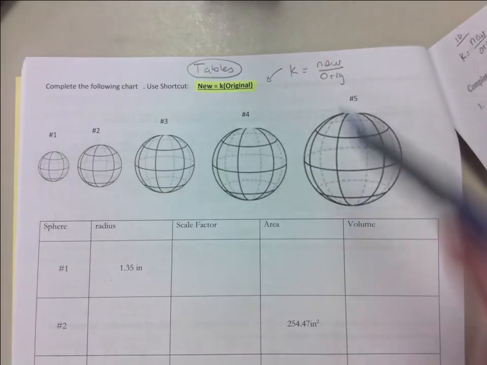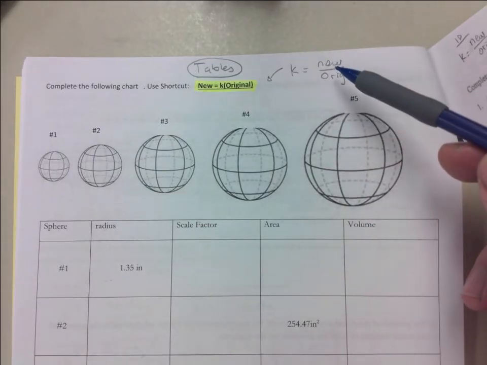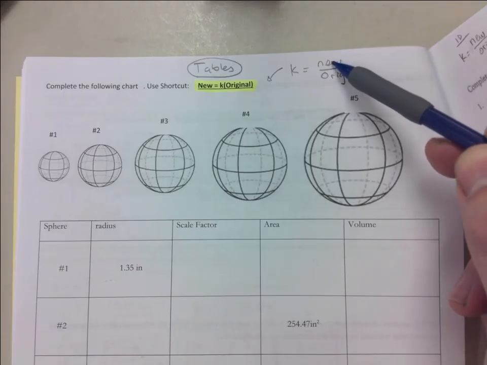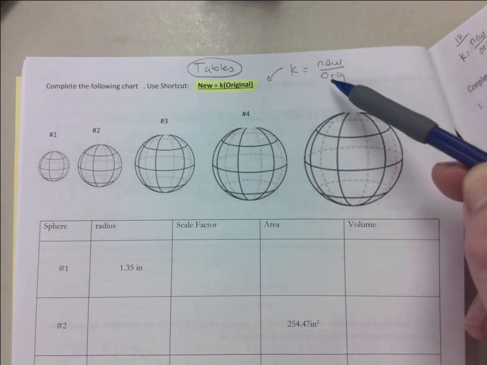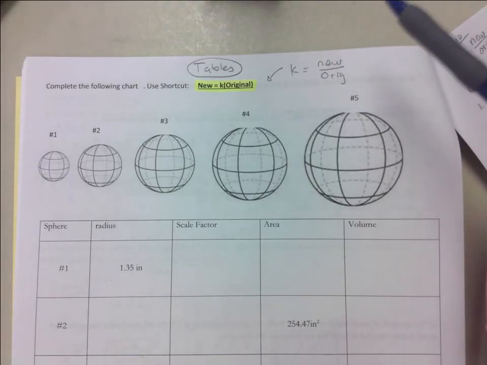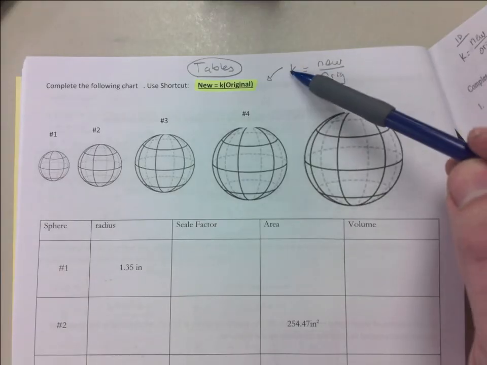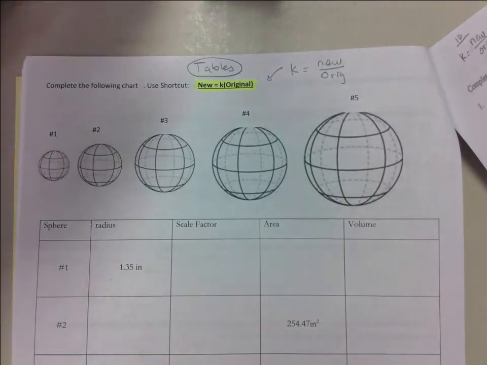Okay, so I use this to say that the new dimensions are going to be K times original. And got to watch out, if it's areas, then it would be K squared. If it's volumes, it would be K cubed, okay?